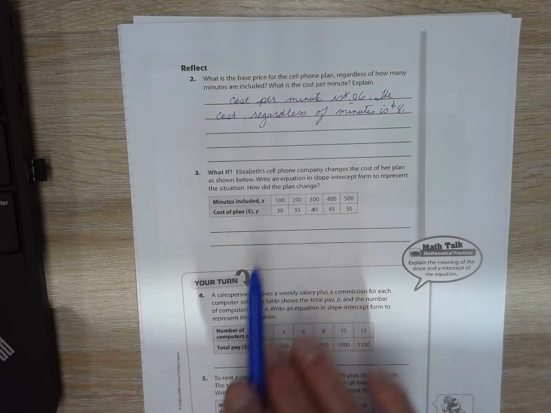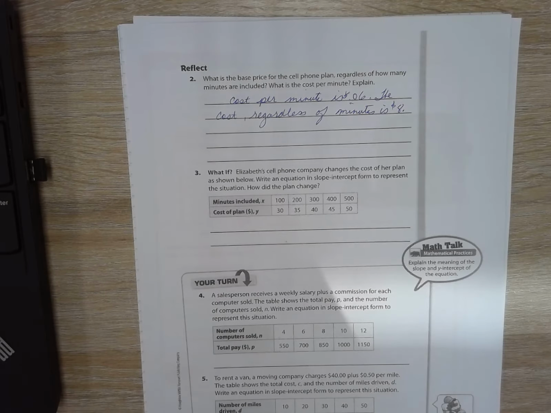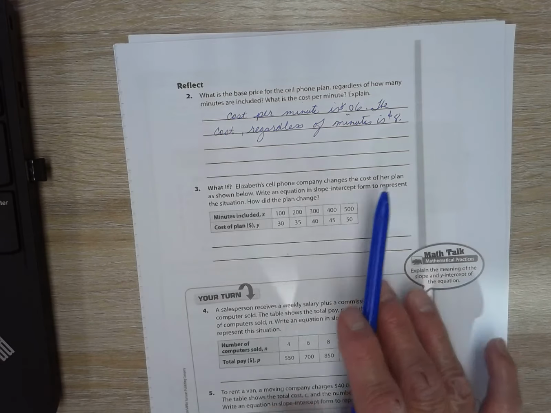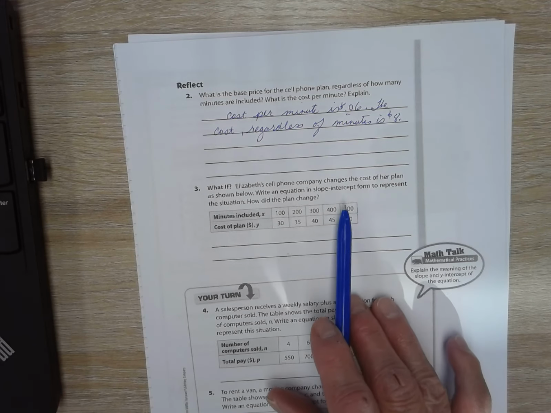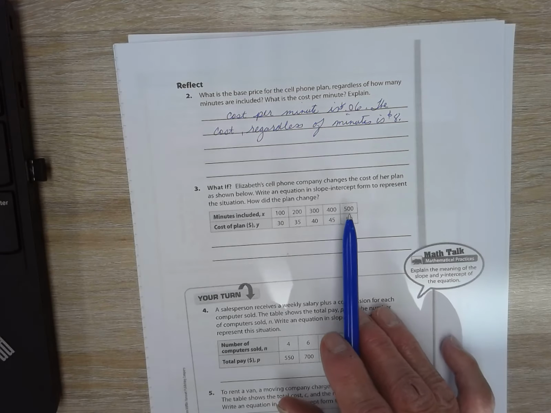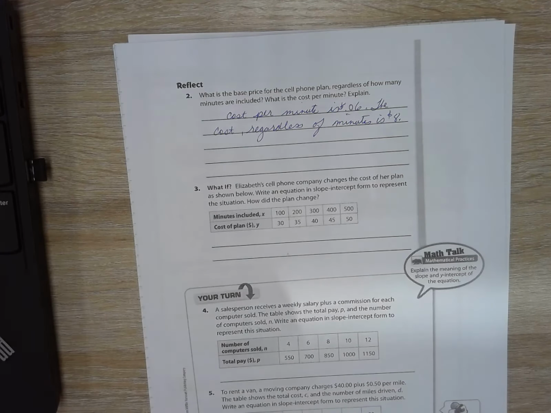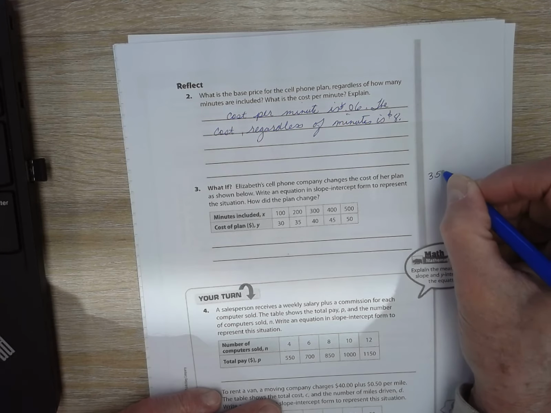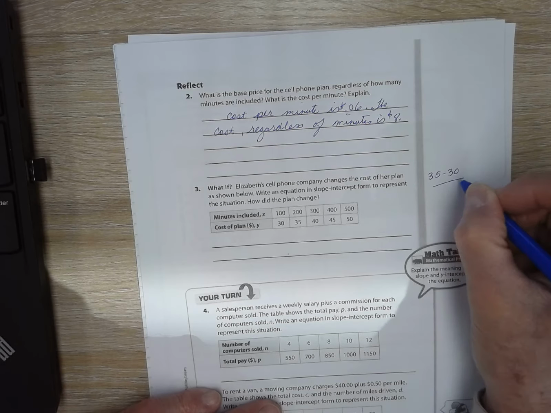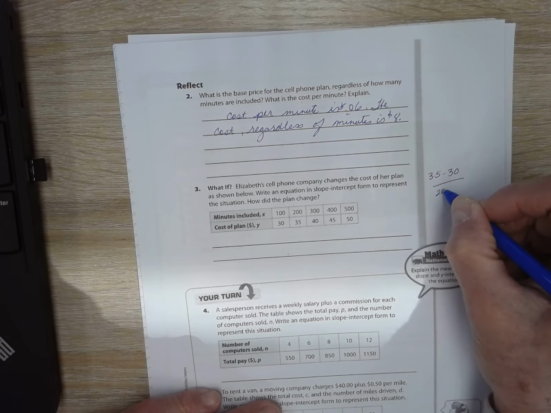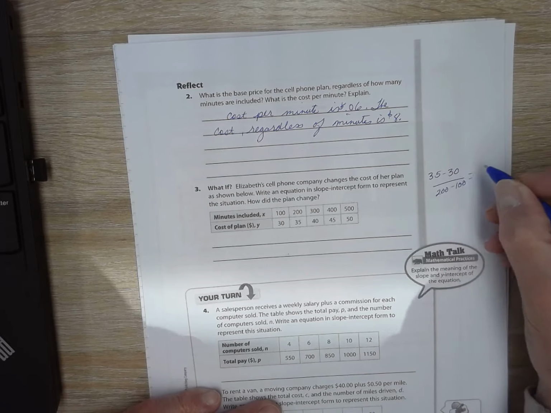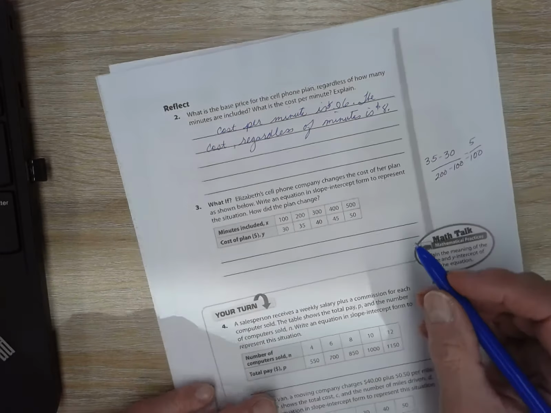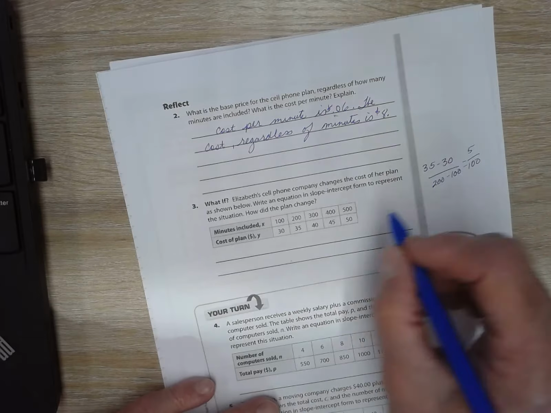Now, the next question. What if Elizabeth's cell phone company changes the cost of her plan as shown below? Write an equation in slope-intercept form to represent the situation. How did the plan change? So the first thing we're going to do, we're going to subtract 30 from 35, and 200 minus 100. So 5 over 100. So we're changing the plan to 5 cents.